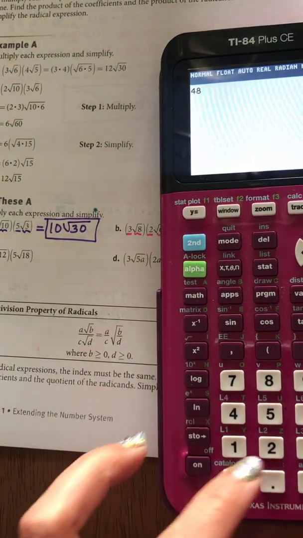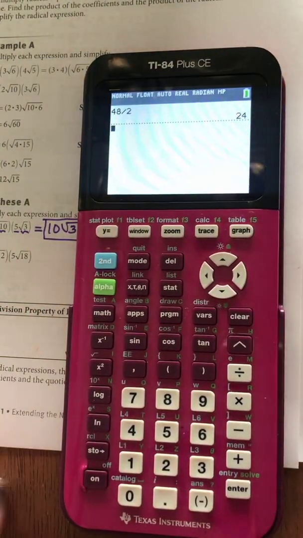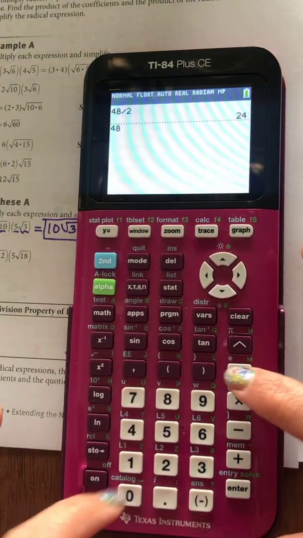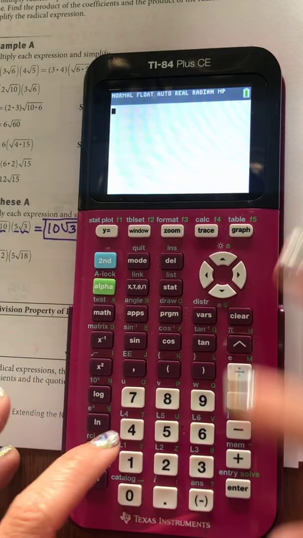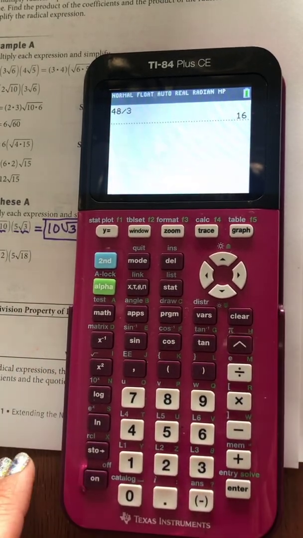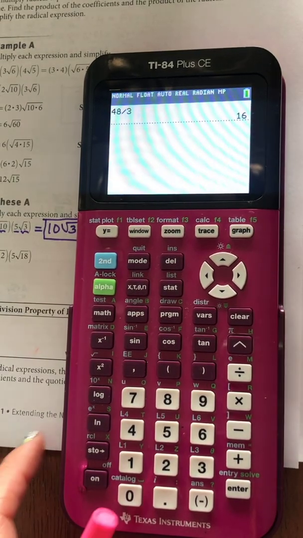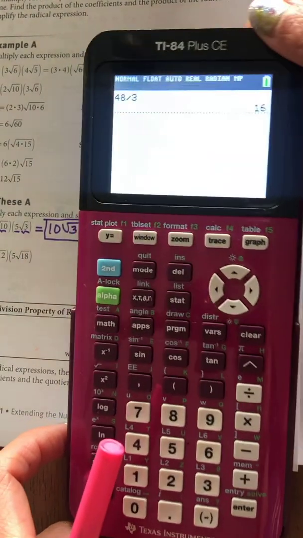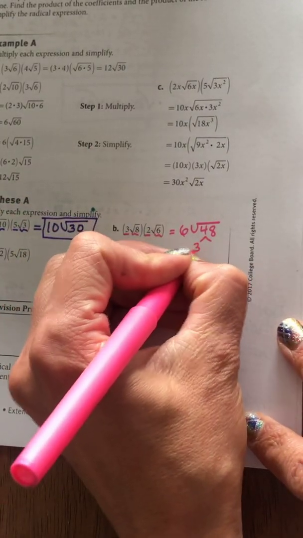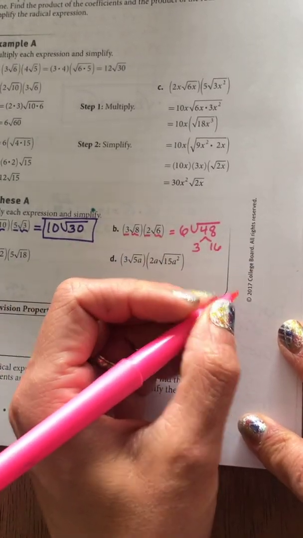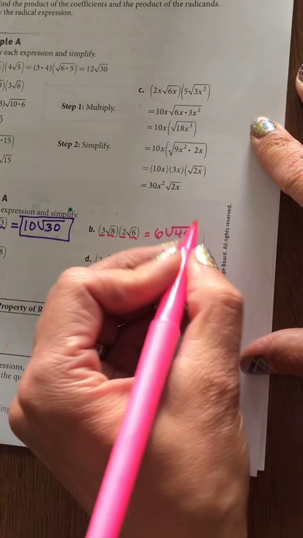So 48, let's start dividing by 2. We get 24. That doesn't work. Let's try 48 divided by 3. Oops, I didn't put in the 3. 48 divided by 3 is 16. Ooh, 16 is a perfect square. That's as low as we can go, or as high as we can go. So 3 times 16, circle the 16 because that is our perfect square.